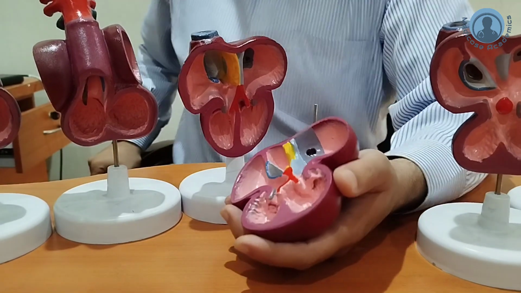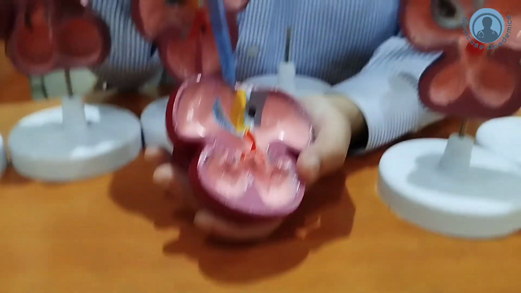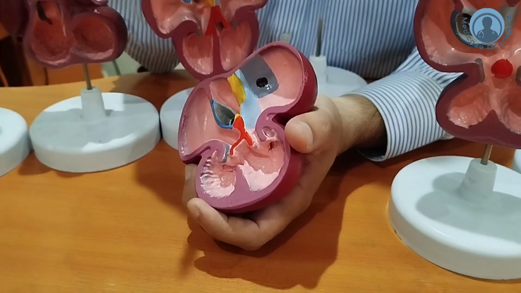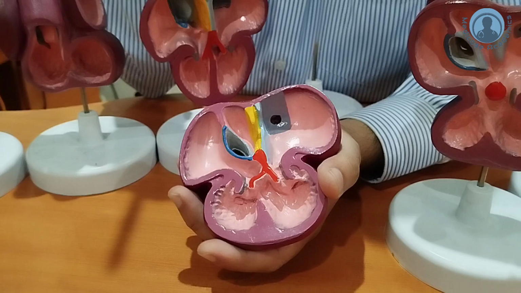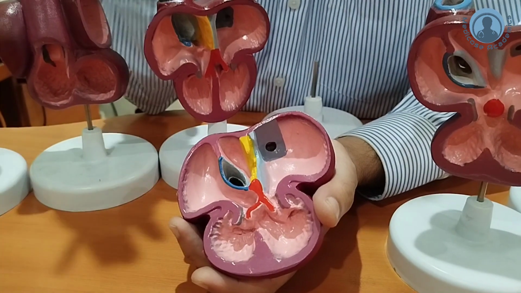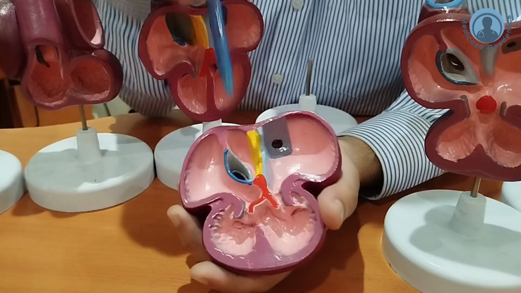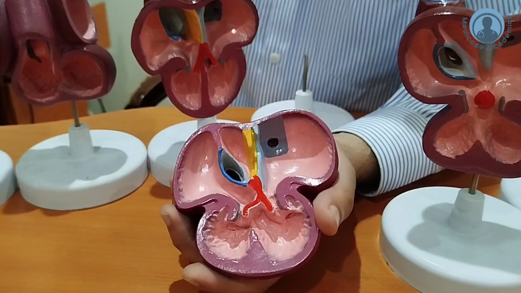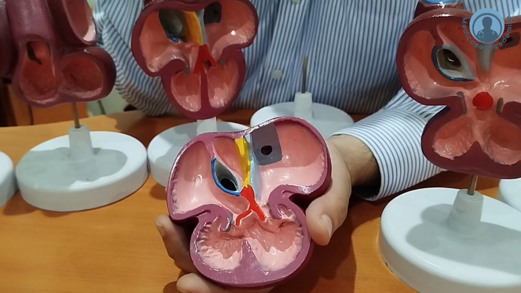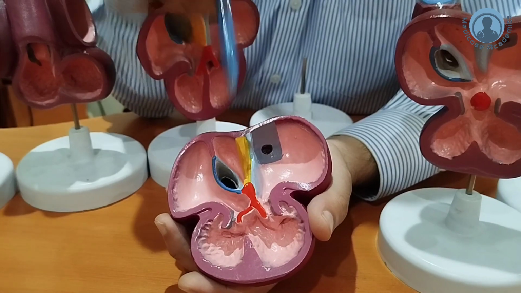Now another event that is happening is this yellow item that you can see here. This is the septum secundum. From an educational point of view we tell them separately, but actually they are occurring at the same time. On the right atrial side, another septum starts to grow from above downwards. This is called the septum secundum.